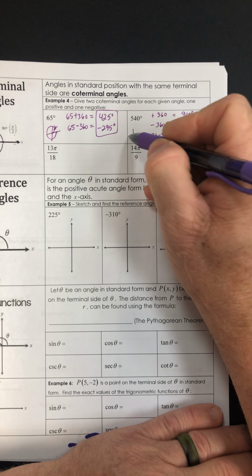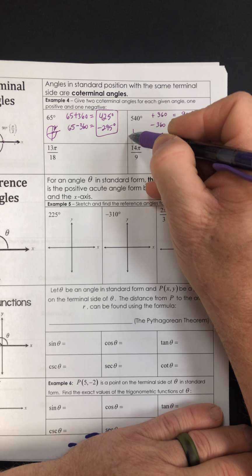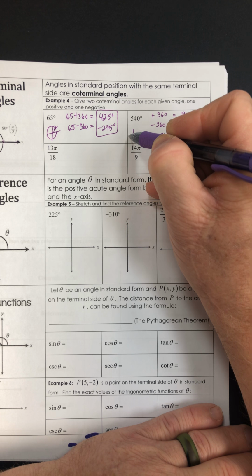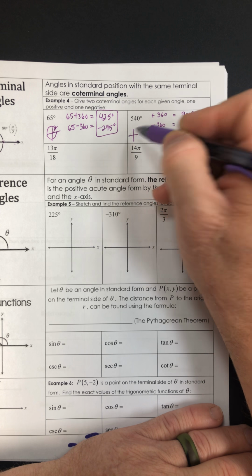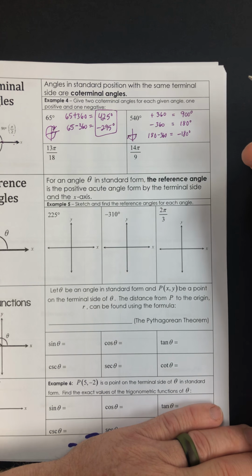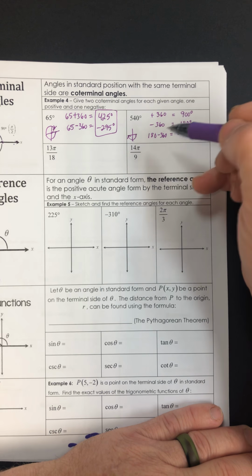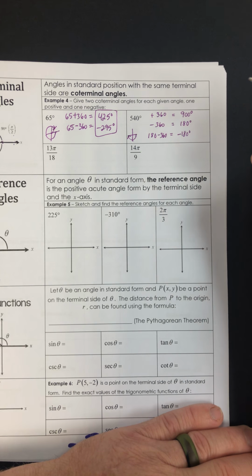So let's look at it. 540 would be 360 plus 180 more, right? So this is our terminal side. If we go negatively to that point, negative 180 would be my negative coterminal angle.